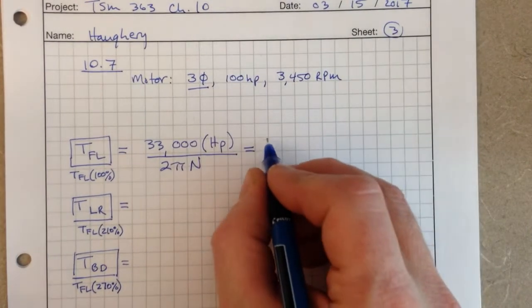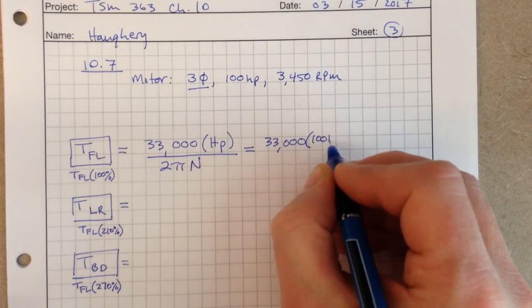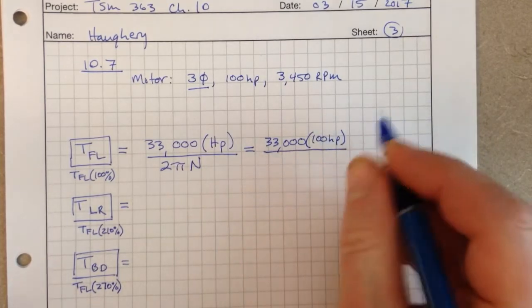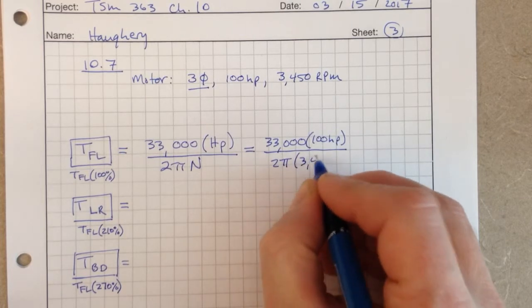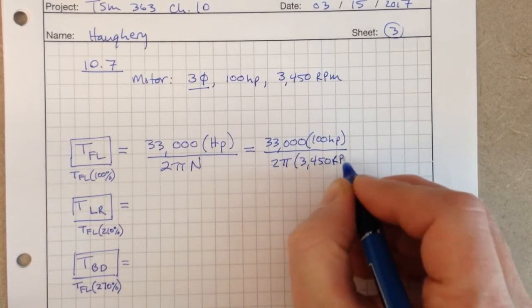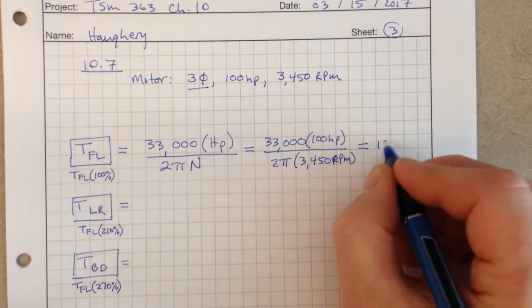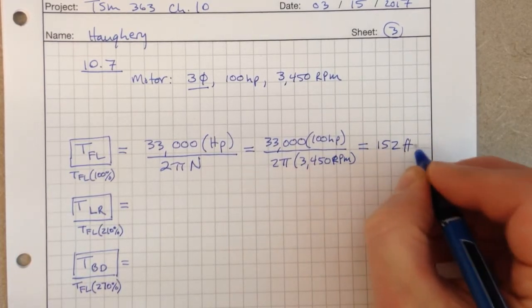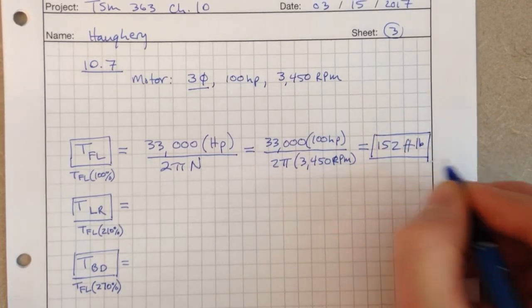So putting these values into this equation, 33,000 times 100 divided by 2 pi times 3450, we have a result of 152 foot-pounds of torque at full load.